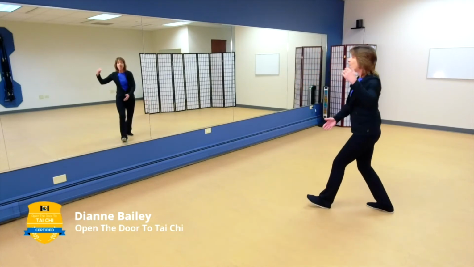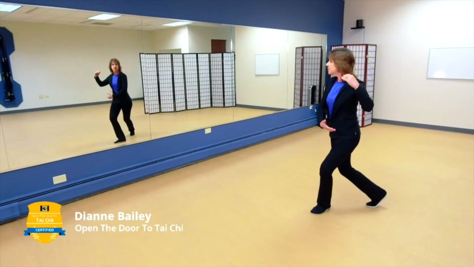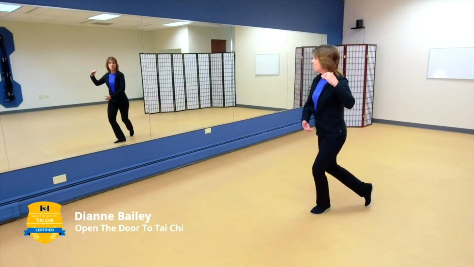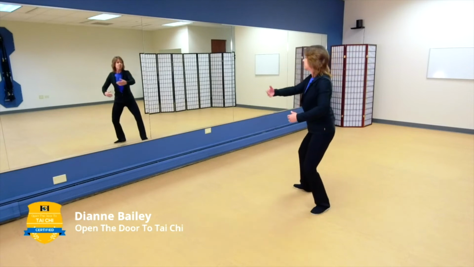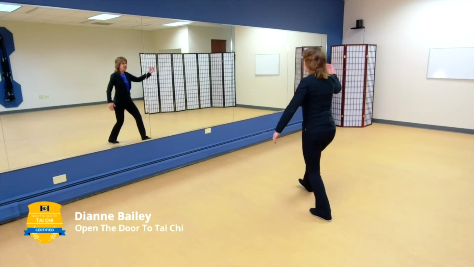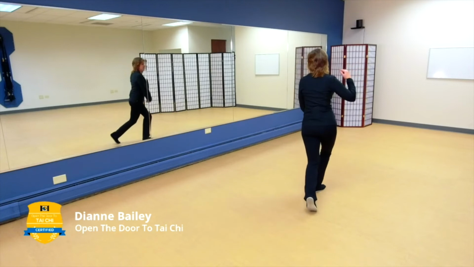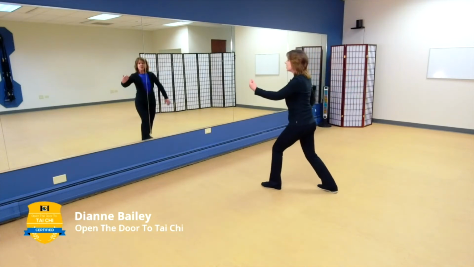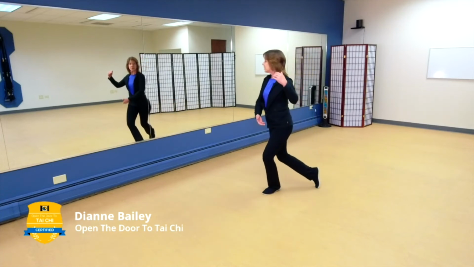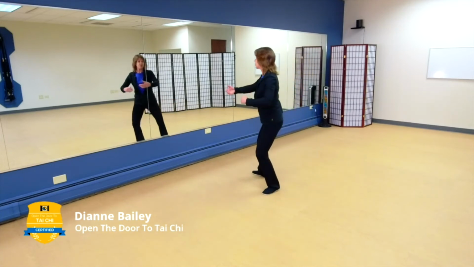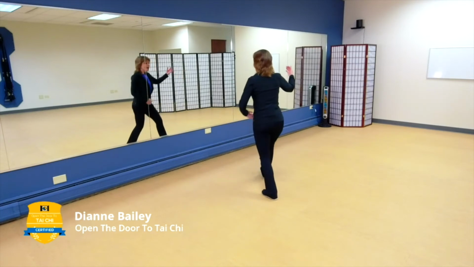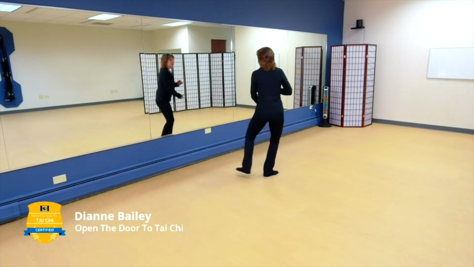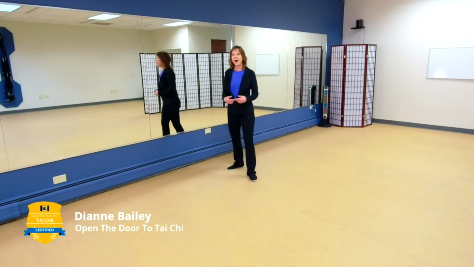And now, as you utilize your twist step, it's even more powerful, supporting that rotation in that movement, allowing your dantian to fully rotate. If your feet are fluid and you're using that twist step, you're allowing that dantian to govern that movement and allow that power in part the wild horse's mane.